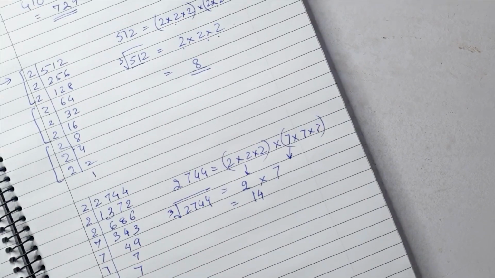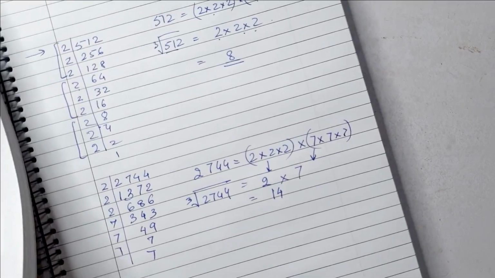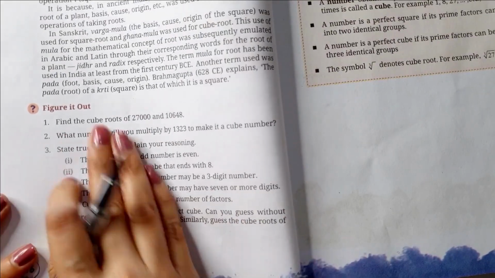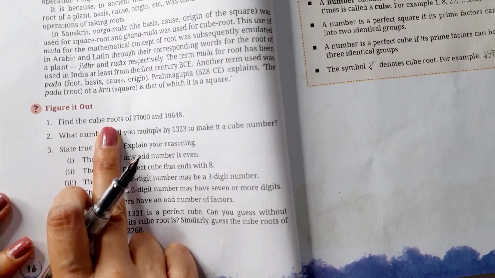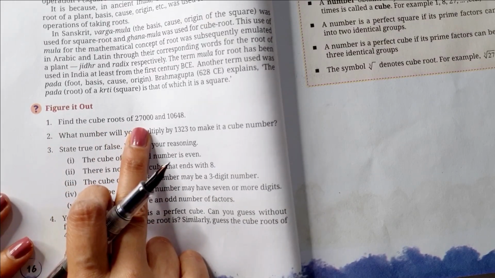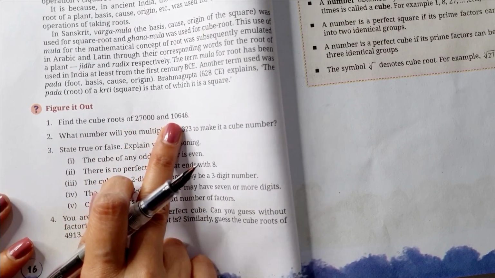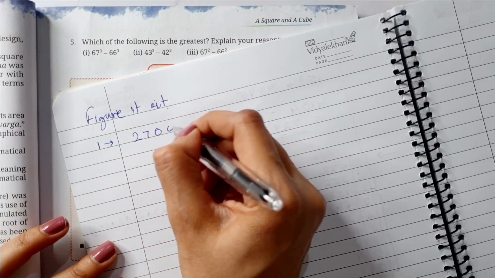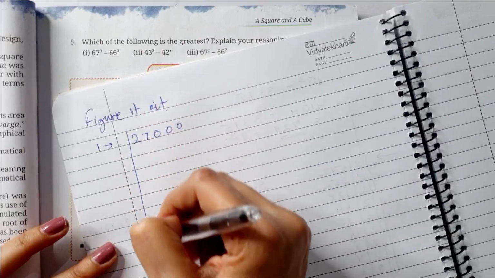Let's just go over the figure-it-out section of the cubes. So first is find the cube roots of 27,000 and 10,648. 27,000.